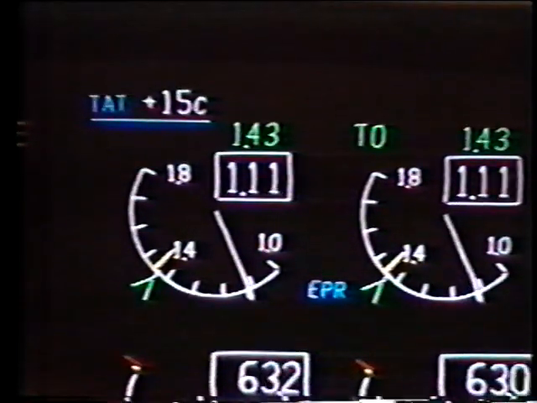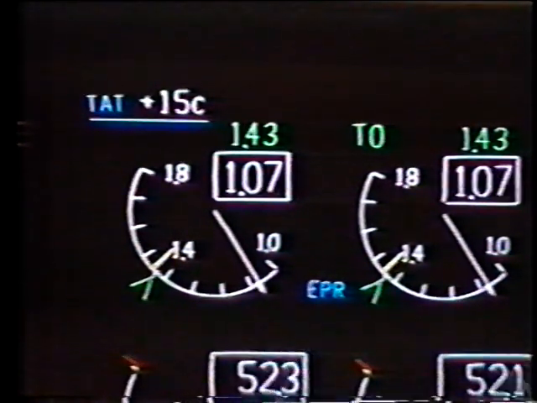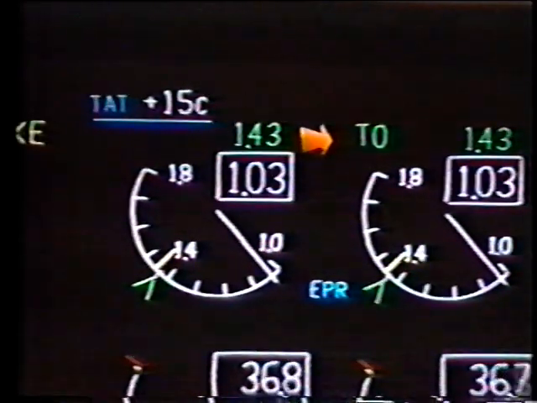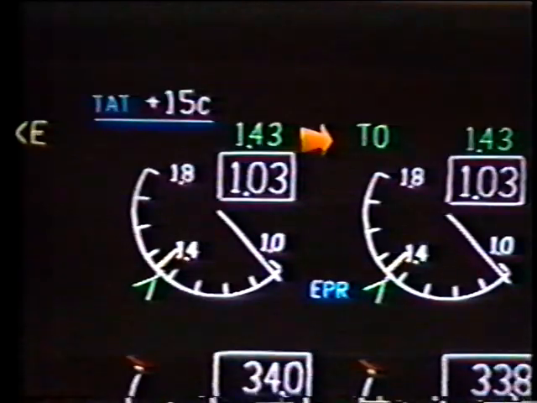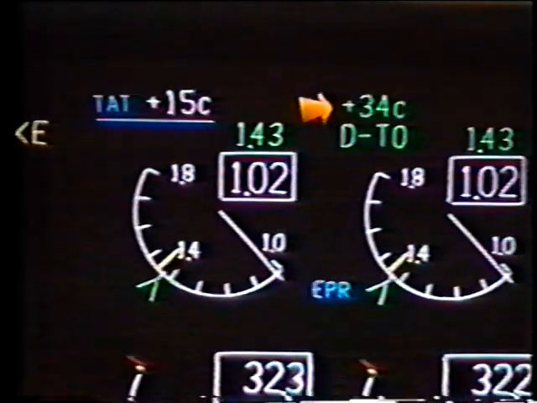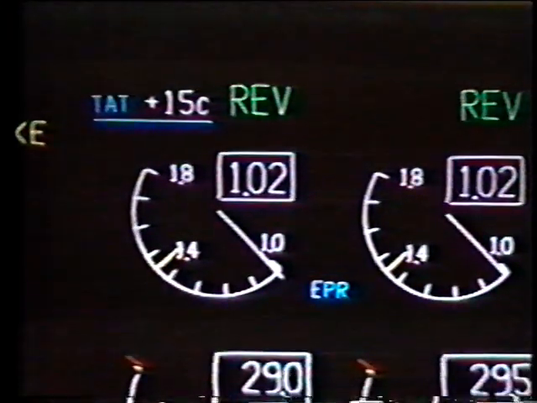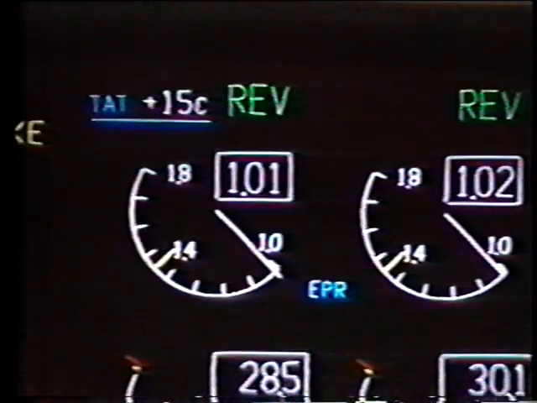Other thrust-associated information displayed above the EPR indicators includes total air temperature, which is shown continuously, thrust mode enunciation, for which the reference thrust limits are calculated, assumed temperature indication for D-rated takeoffs, and thrust reverser status by a yellow REV indication for in transit, and a green REV for deployed.